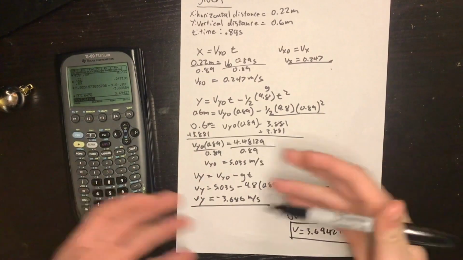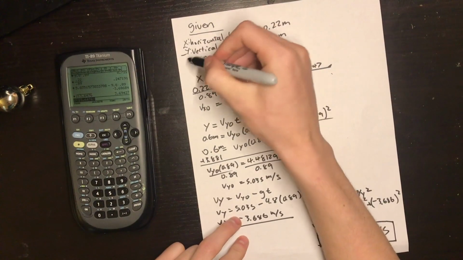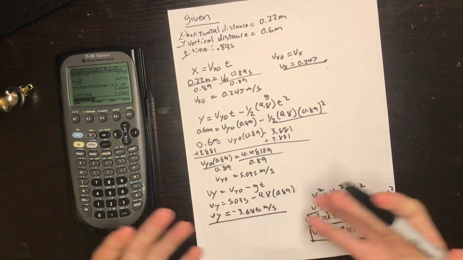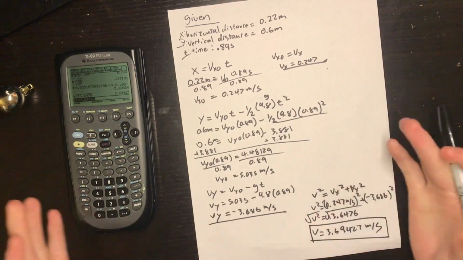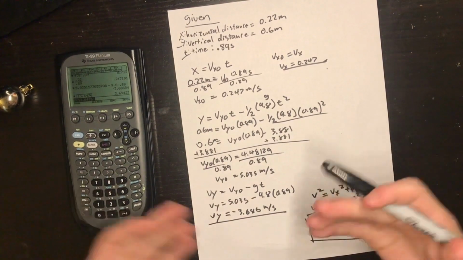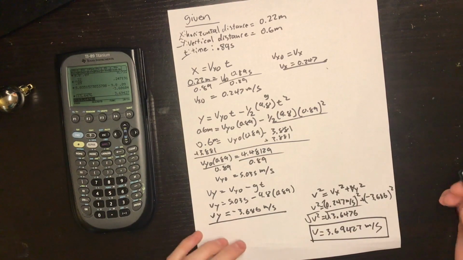So now, as you can see how all the math works out, how each variable, the x, y, time, velocity, can all help you solve for velocity, or each one, horizontal distance, vertical distance, time, depending on what variables you have.